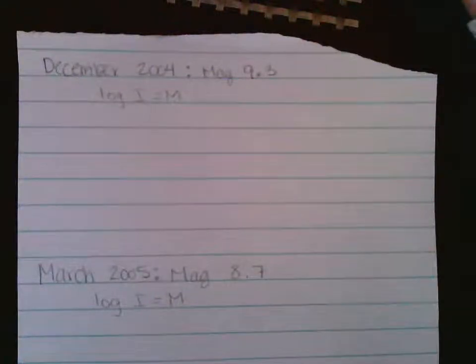Hey guys, all right, so you're going to turn to example 4 in your notes packet where it talks about the Richter scale. It says, in December 2004, an earthquake with magnitude 9.3 hit the northwest coast of Sumatra. What was the intensity of this earthquake? So the Richter scale is this right here.